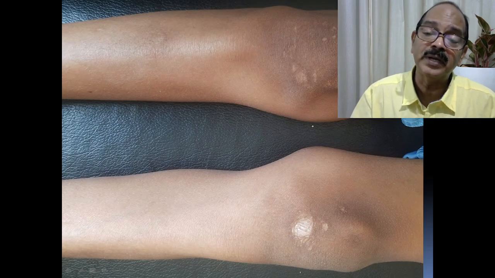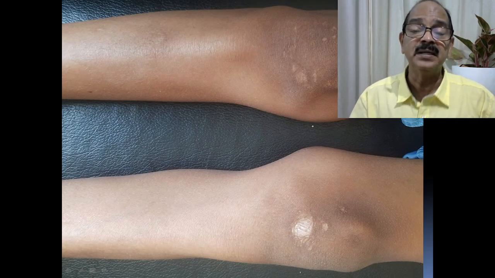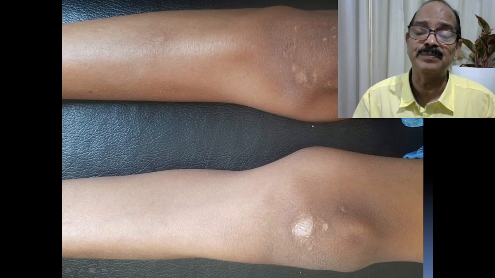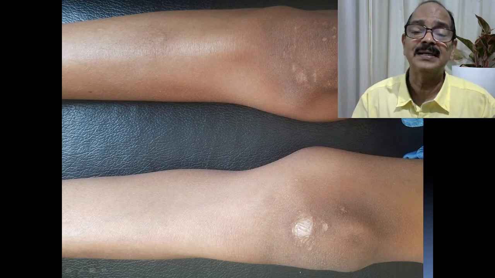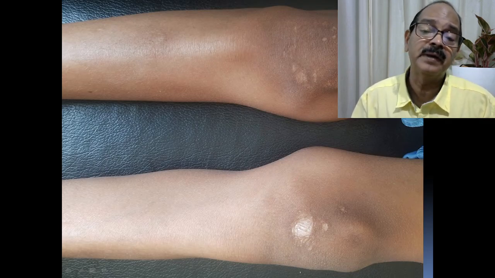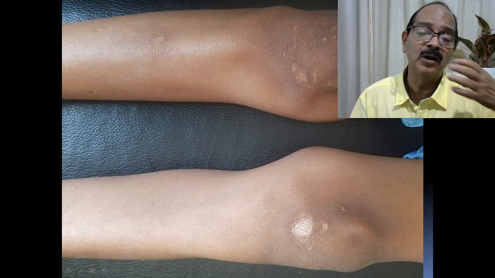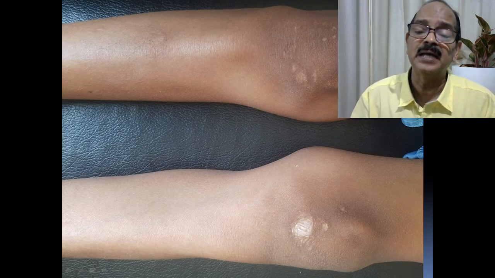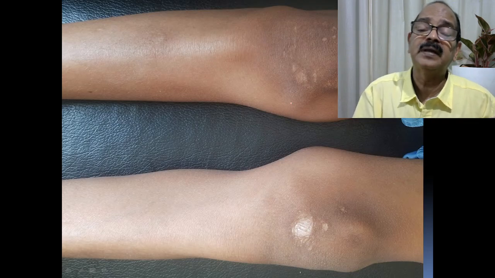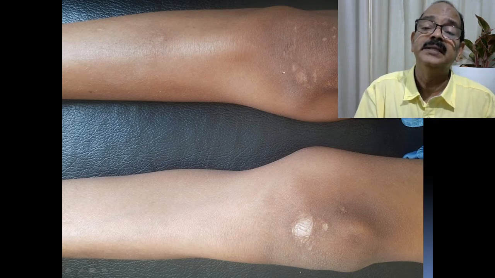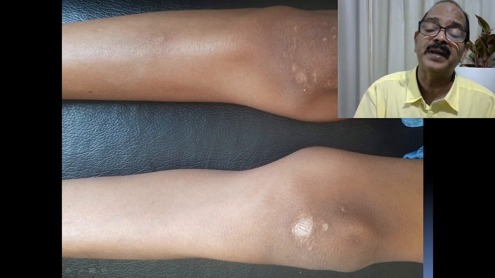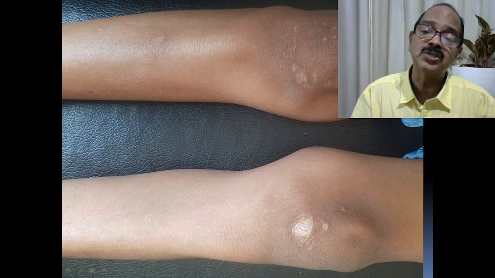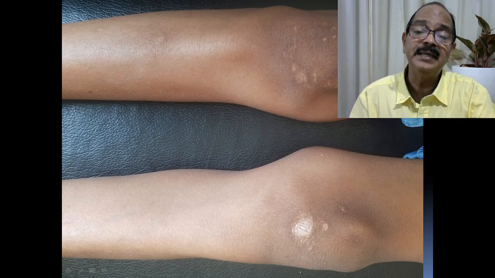So there are two more entities very closely related: Ehlers-Danlos syndrome, of different types, and cutis laxa, where the fibrillin genes and other elastic fibers are involved. There can be difficulty in healing of injuries and wounds, and papery scars can be there. Here also, sometimes it's possible in the variety of mutations.